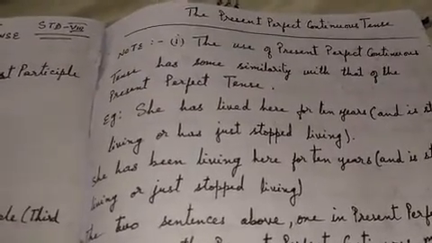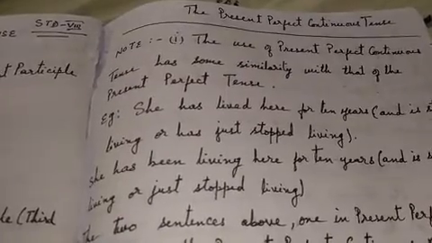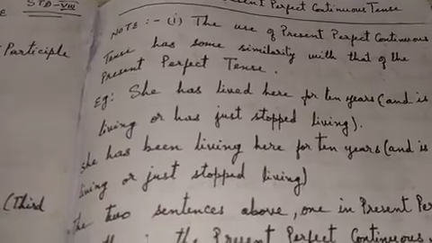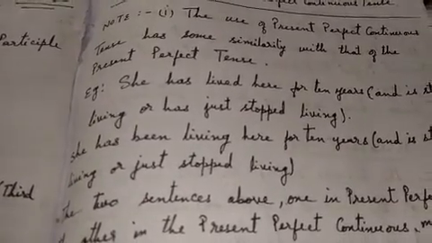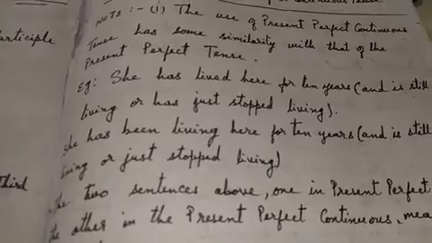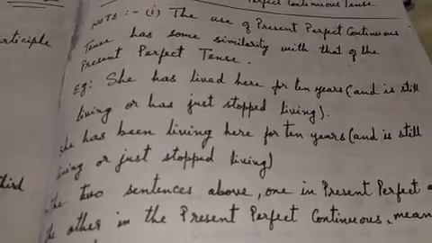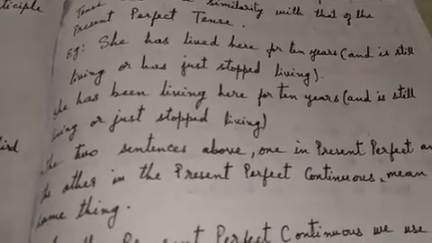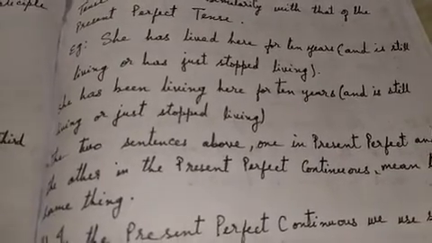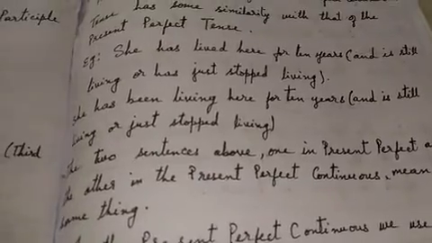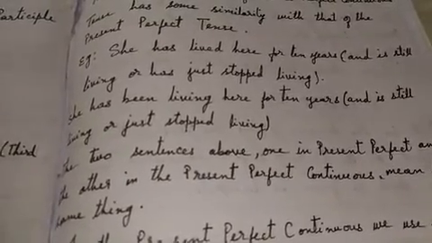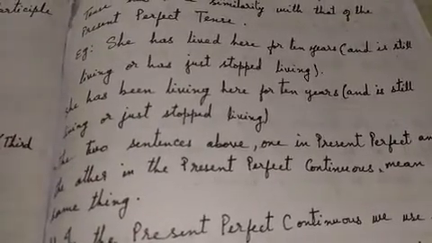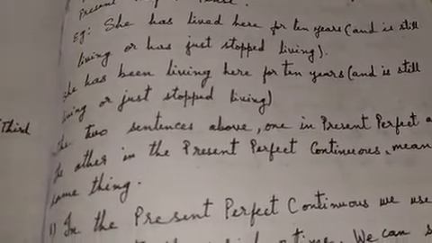Rule number 1. The use of present perfect continuous tense has some similarity with that of the present perfect tense. Example, she has lived here for 10 years. That means she is still living or has just stopped living. And if I talk about the present perfect continuous tense, it says she has been living here for 10 years. It also means that she is still living or has just stopped living.